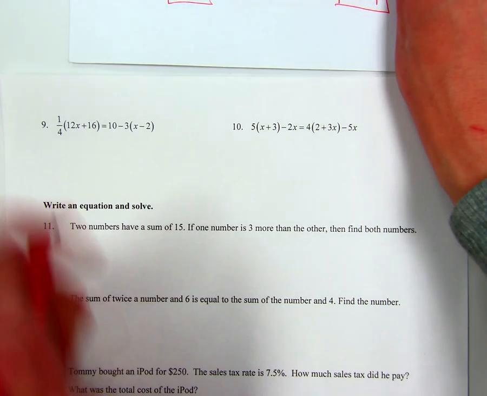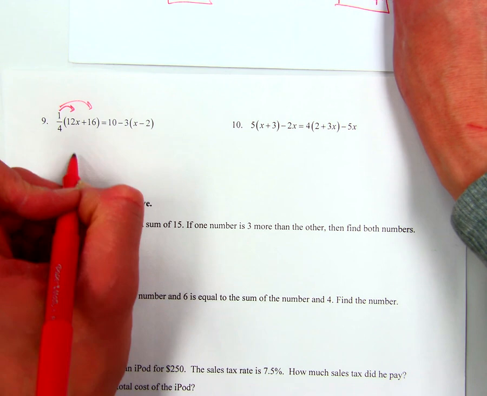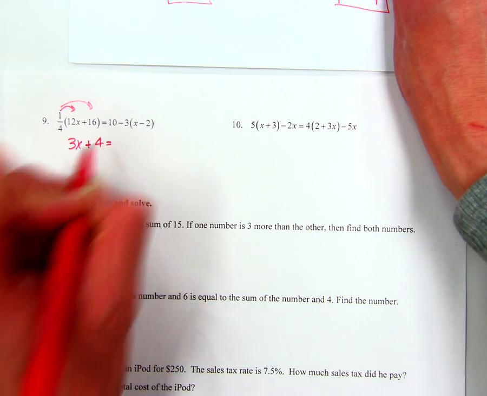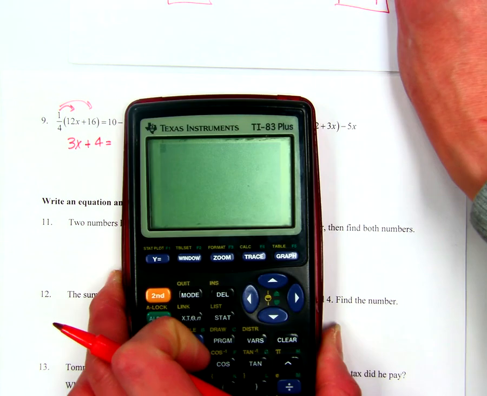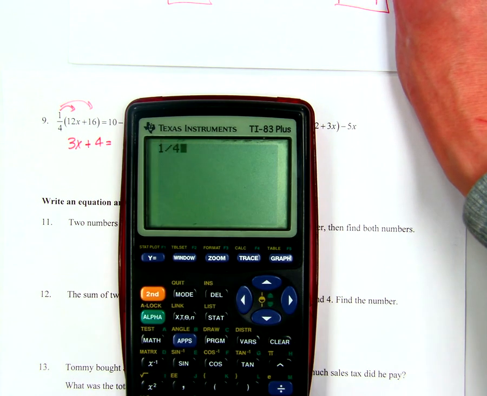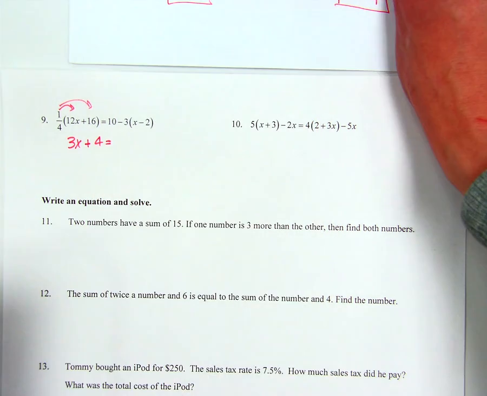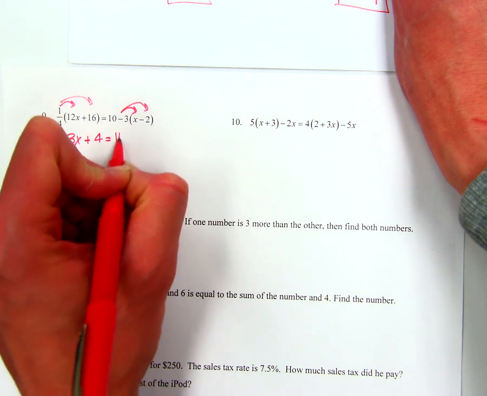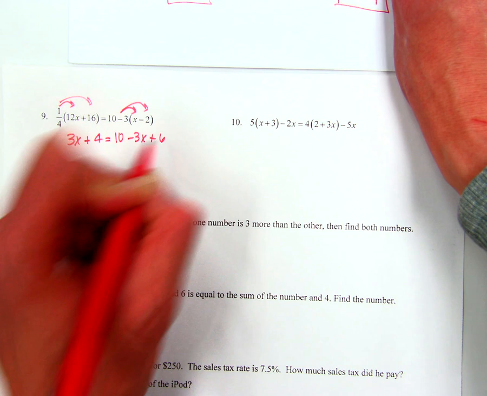All right, so 1/4 times 12 is 3x, and 1/4 times 16 is 4. If you don't know how to do that, use your calculator. So 1/4 times 12, that gives me 3. 1/4 times 16, that gives me 4. All right, the only thing here that you're distributing is the negative 3, so the 10 is still there, but it's negative 3x plus 6.